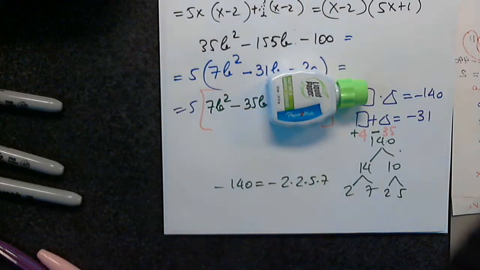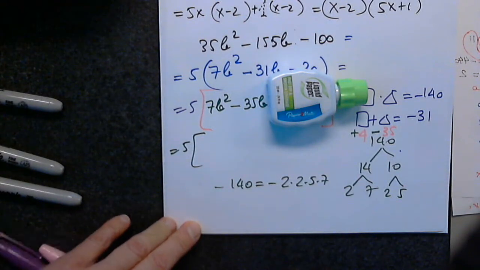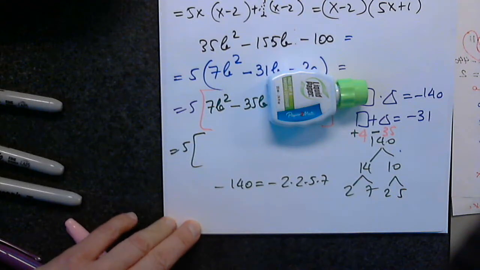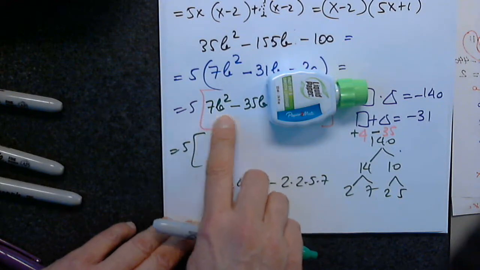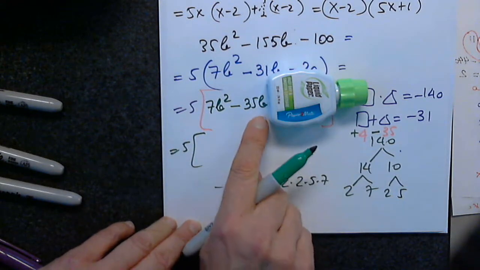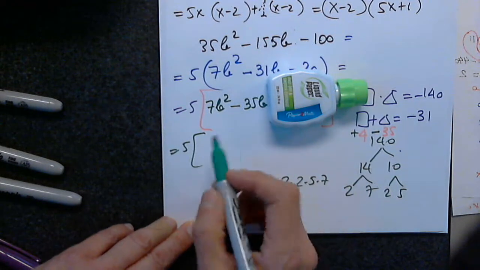Now from the first two terms, what will you pull out? 7b squared. But this one doesn't have b squared, so I cannot factor out b squared. 7b.